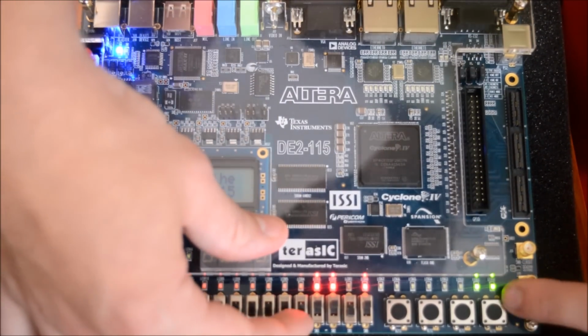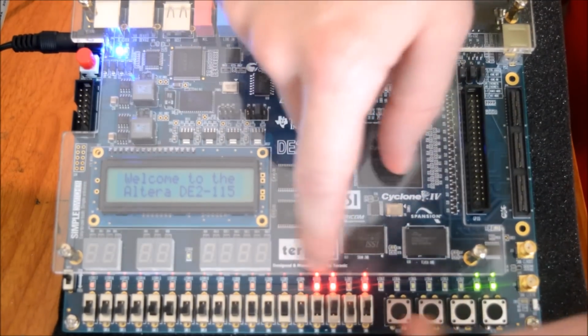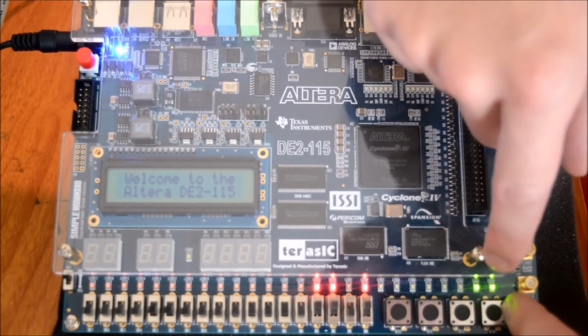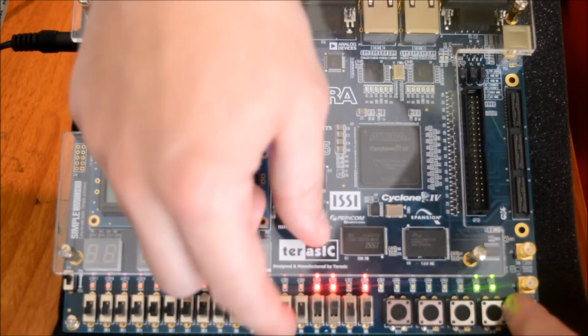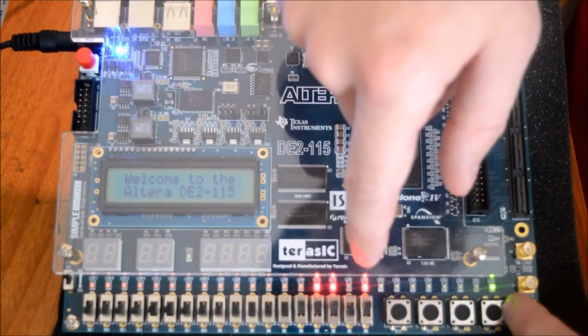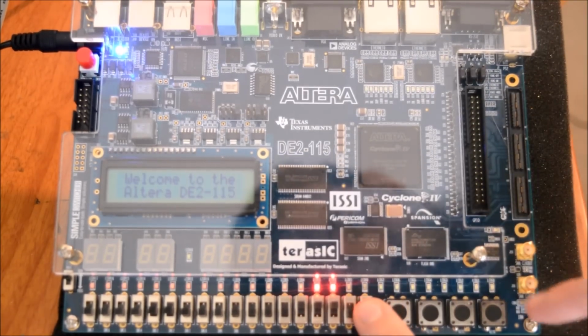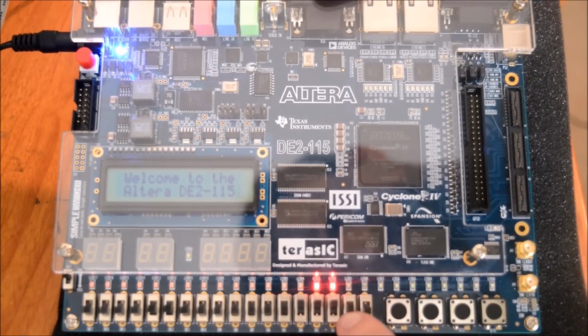And so this is the select switch. So that means the multiplexer is taking this input and displaying it on these green LEDs. So if I flip the select line, that takes this input instead. So I can make this low, and then that LED will go low.